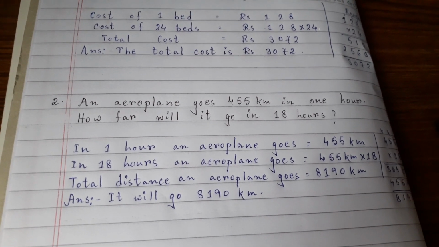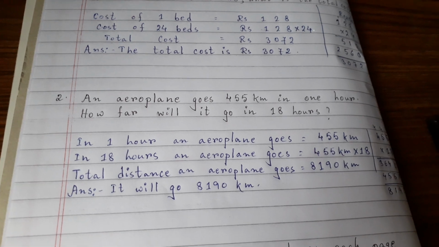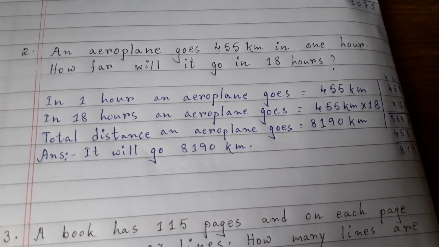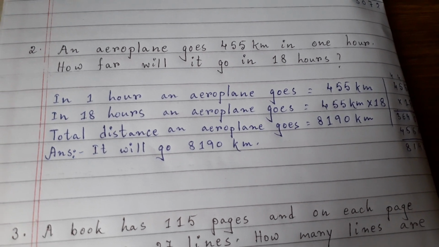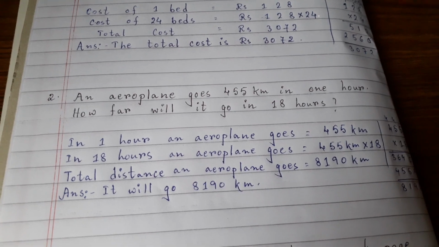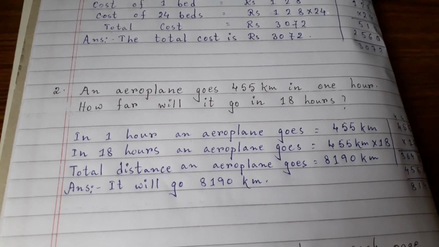8190 kilometer. And what will be the answer? Follow the question: how far will it go in 18 hours? So I have written the answer, it will go 8190 kilometer.